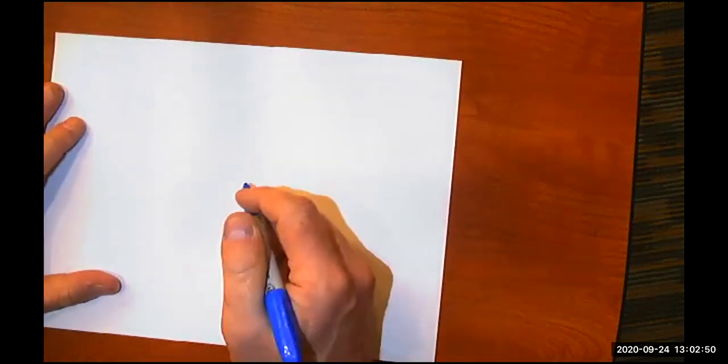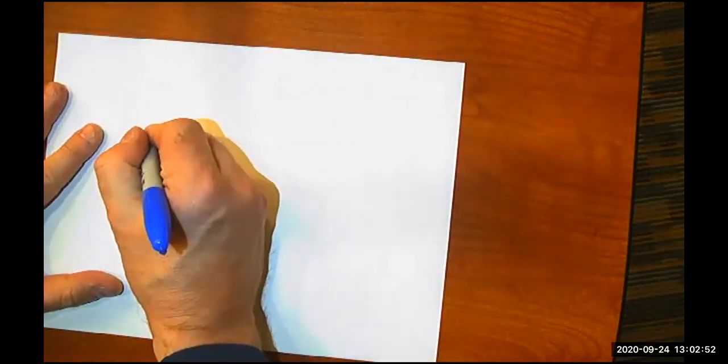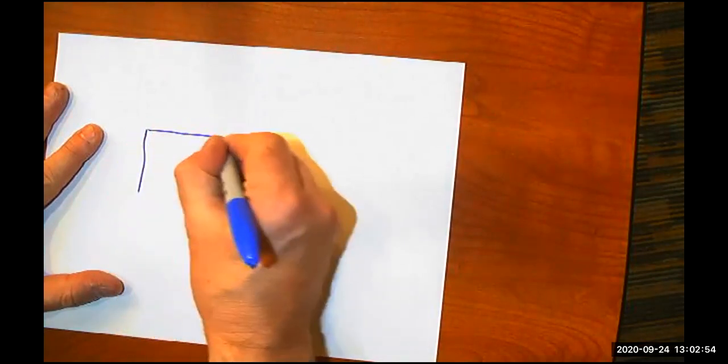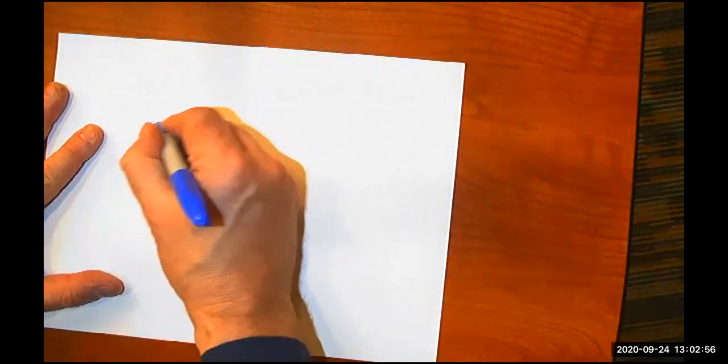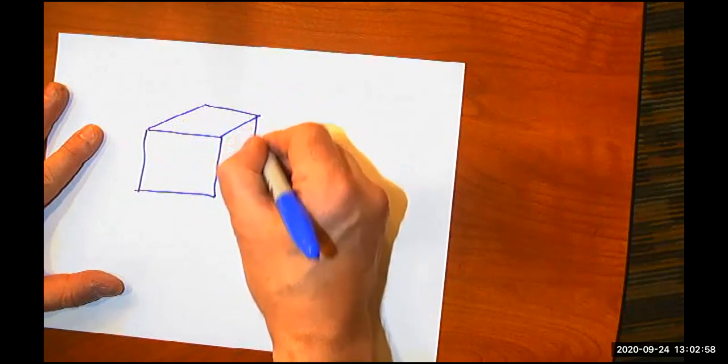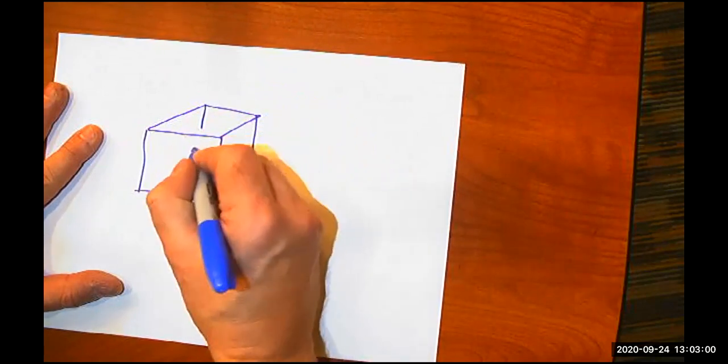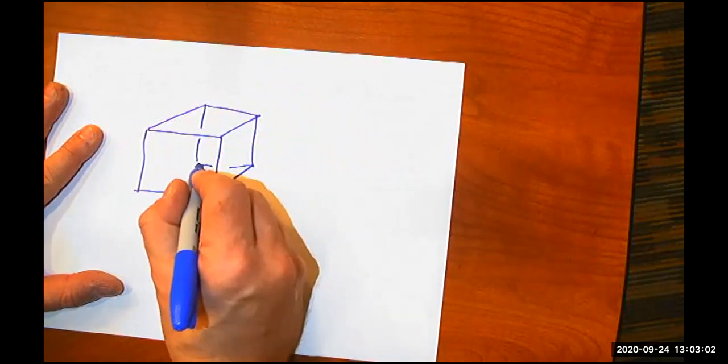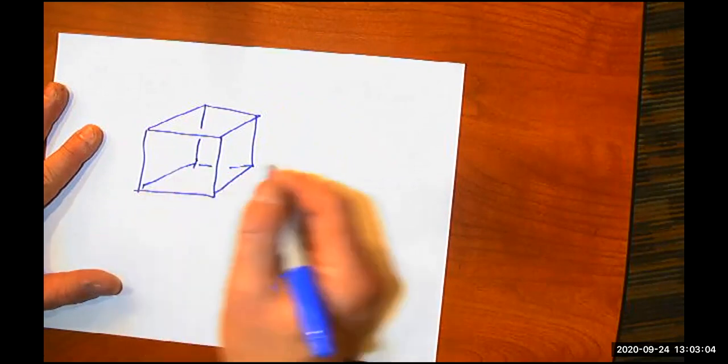So the idea would be, if we have our lattice, I'm going to draw this in two different ways. Sorry, body-centered cubic.